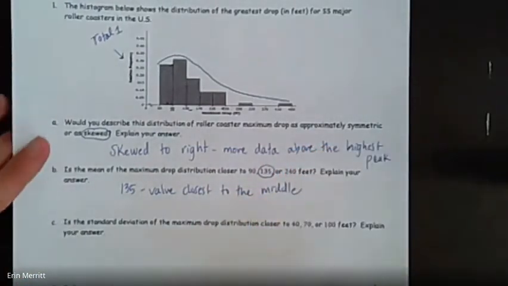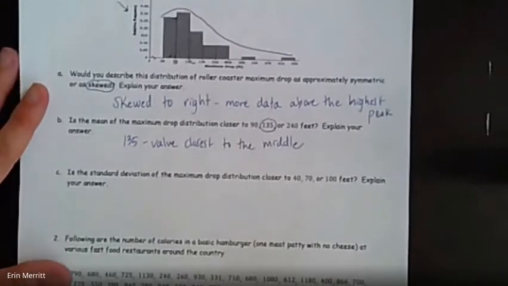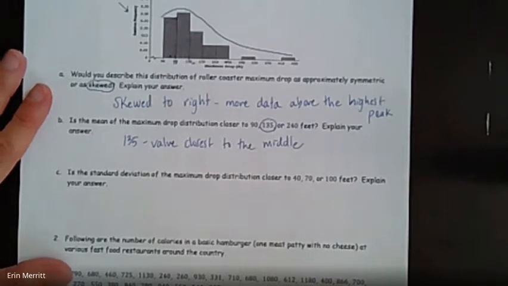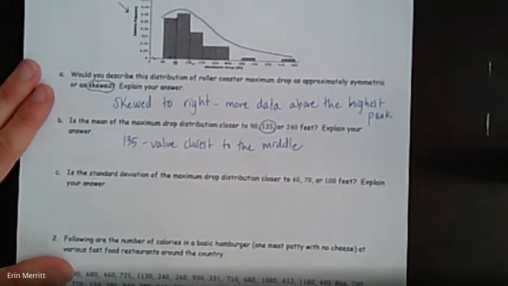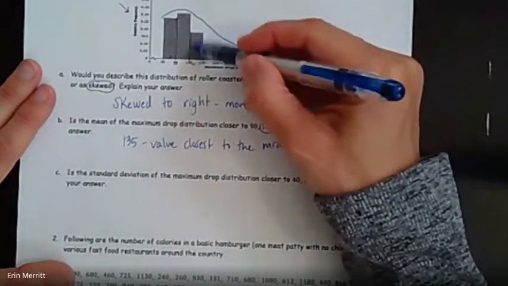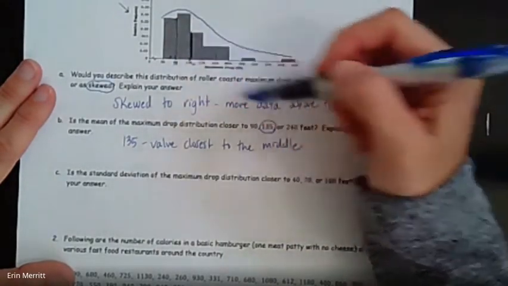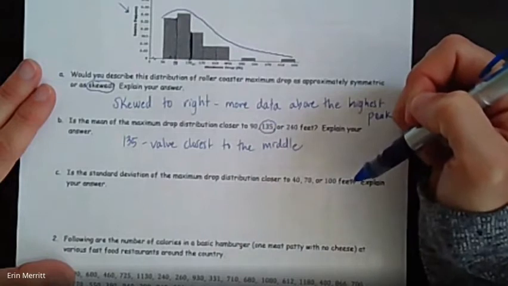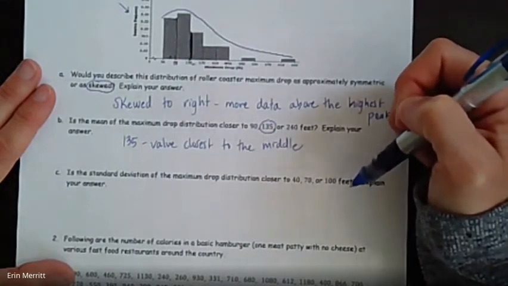Right. Part C, is the standard deviation of the maximum drop distribution closer to 40, 70, or 100 feet? All right. In this case, standard deviation, we're talking about how spread out is the data. This one, you can kind of make your best estimate. So what I want you to think of is, if we're saying that 135 is the middle, so right about here, how far out captures a good chunk of the data, like the middle chunk of the data?